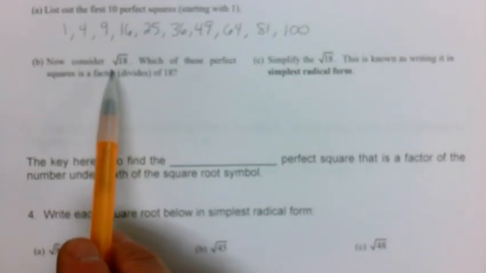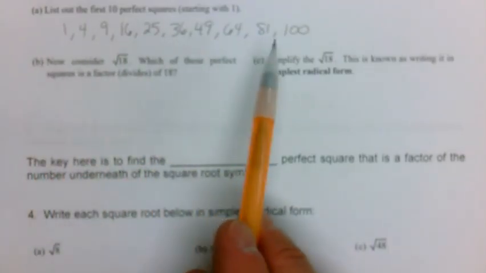I'm now going to see how I can simplify the square root of 18. 18 is not a perfect square. It doesn't appear in this list here. There's no whole value times itself that equals 18. So what we want to do is try to simplify this square root, and we're going to do that by using our perfect squares. We're going to look at this list of numbers and figure out, is any of these perfect squares a factor of 18?